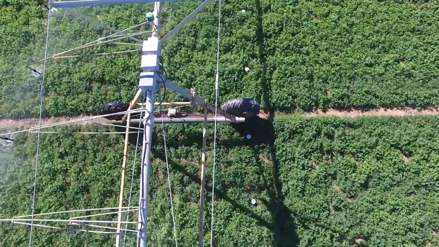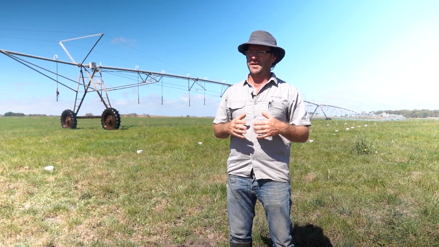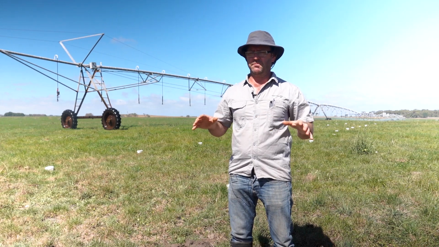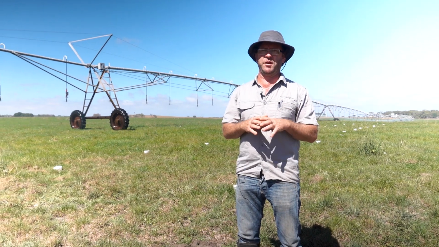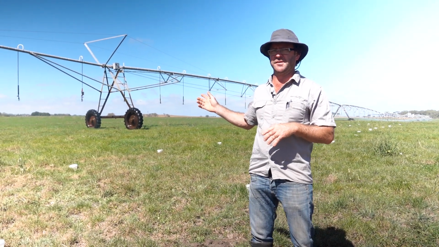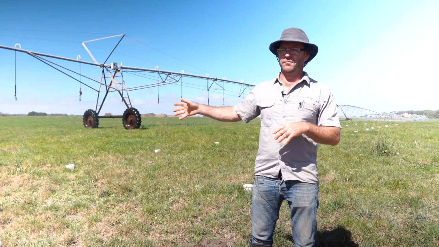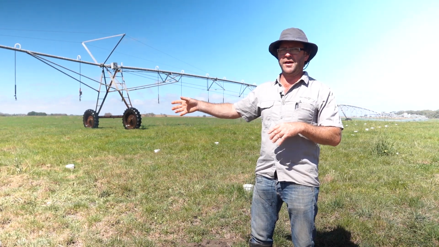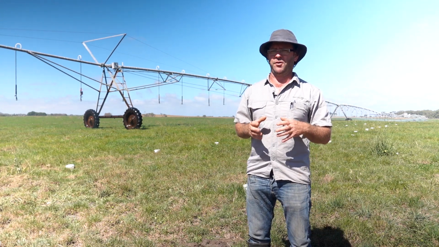Another thing we can do is change the system capacity of the centre pivot. So the system capacity is the maximum application depth over the entire irrigated area in a 24-hour period. So this centre pivot has a system capacity of 10 millimetres per day. So if it is set going and goes all the way around in a 24-hour period, it'll put 10 millimetres on.